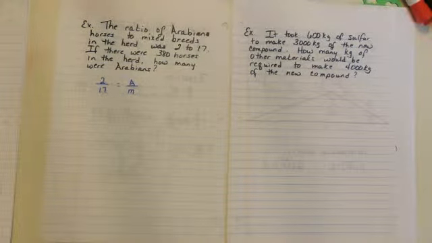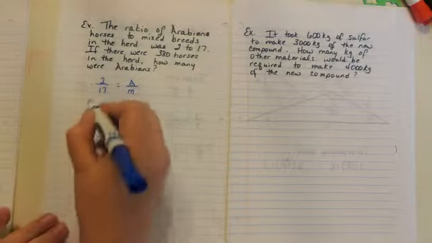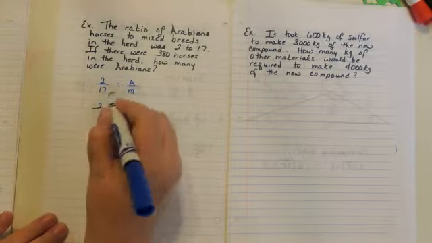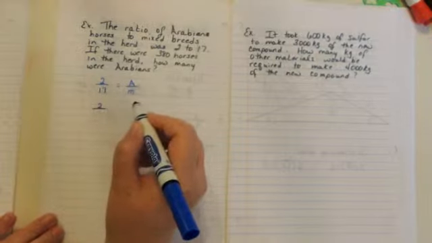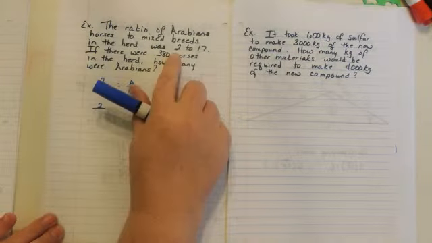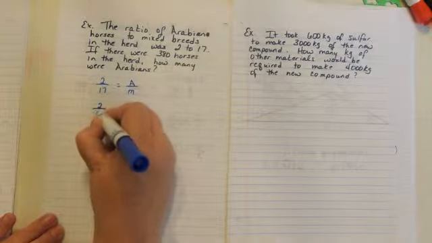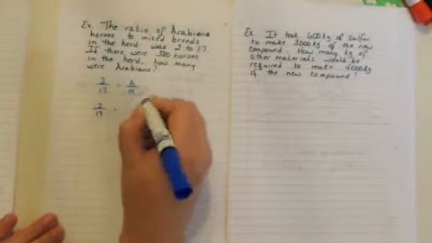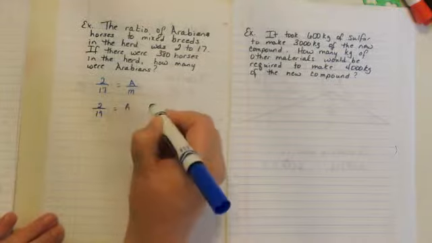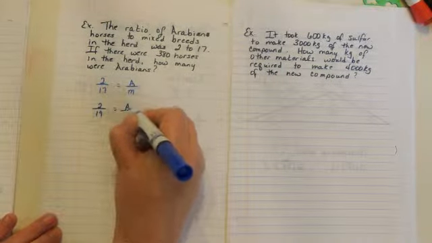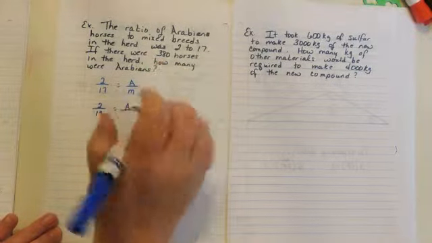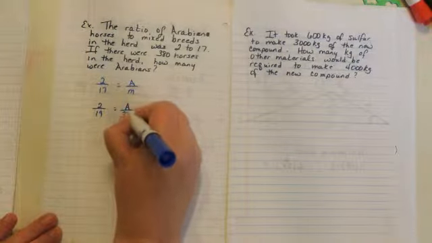Okay? So that's one ratio we can make with this information. We can also say 2 is to the total number of horses, and what we have is 2 plus 17, so that'll be 19. And that's going to be proportional to the total number of Arabians over the total number of horses, which is 380.